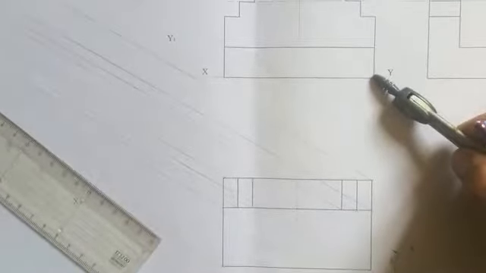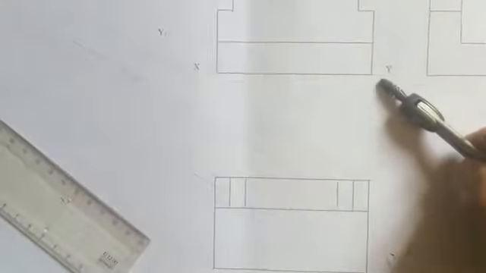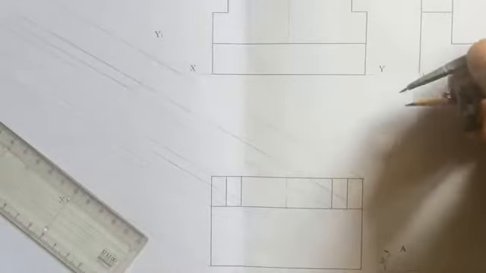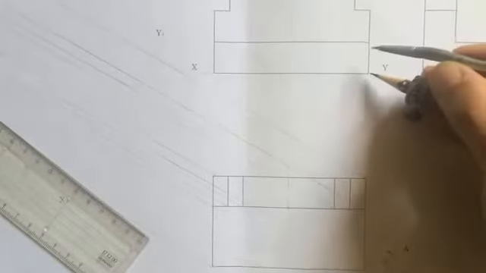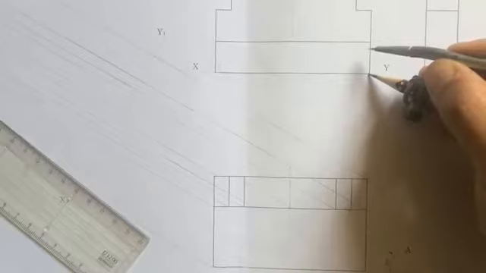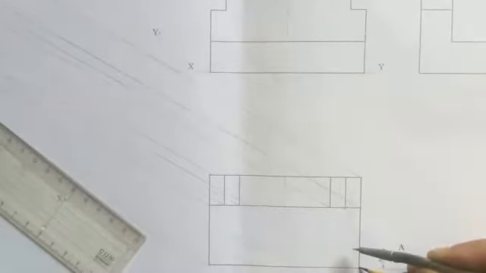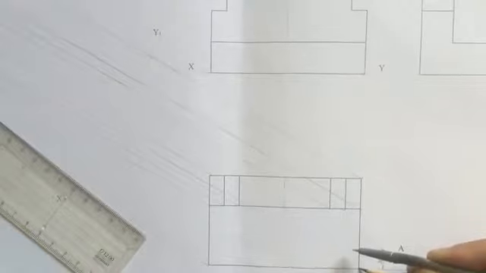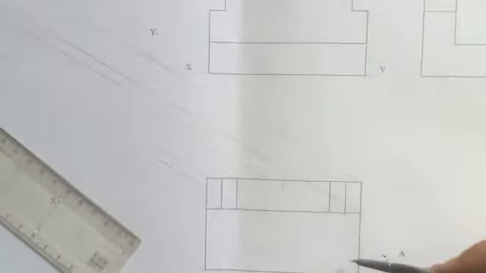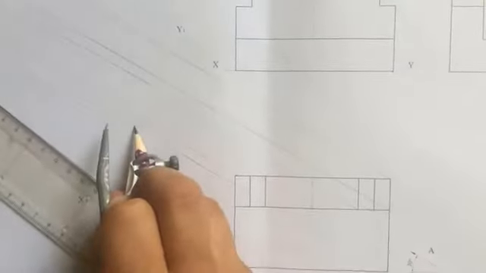And what you need to do is look at each point in the view where you have the XY line. And I'm going to take it point by point. That point is this point here. In this view, you can see that it's exactly on the XY line. So when I project this point, I'm going to mark a point exactly on the XY line.